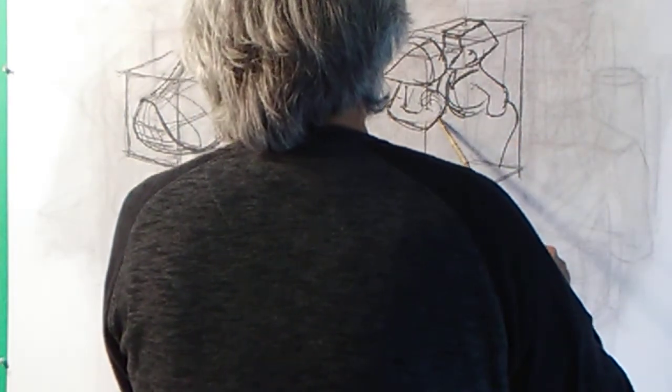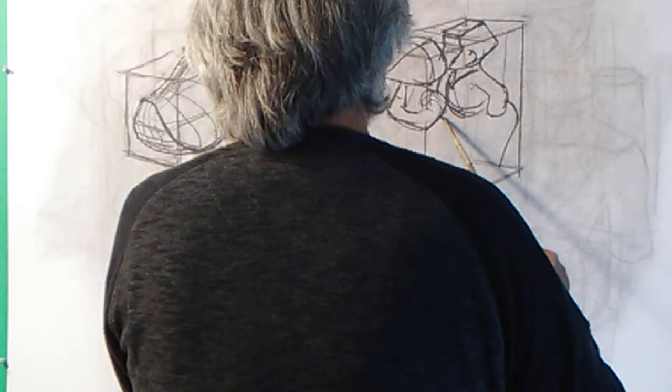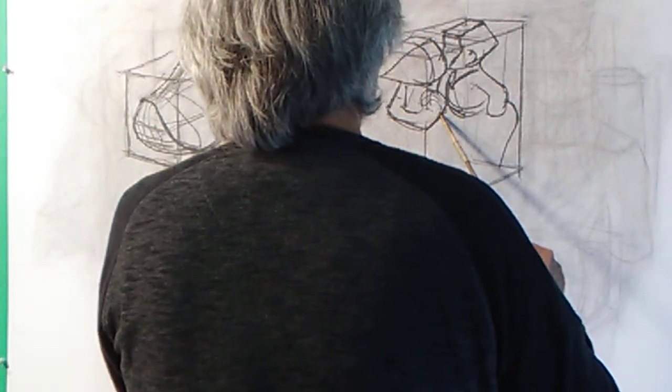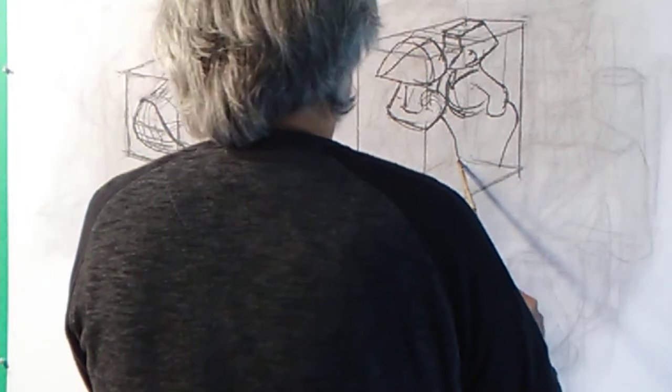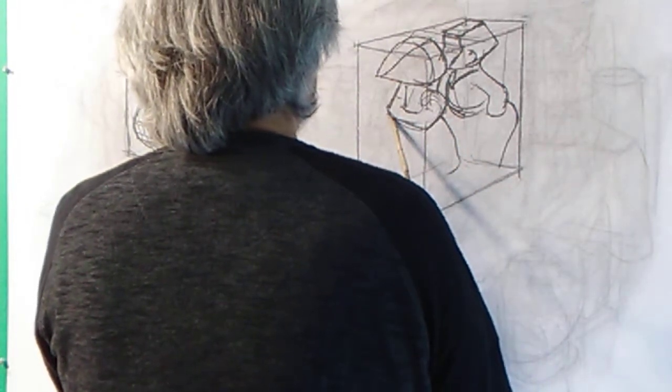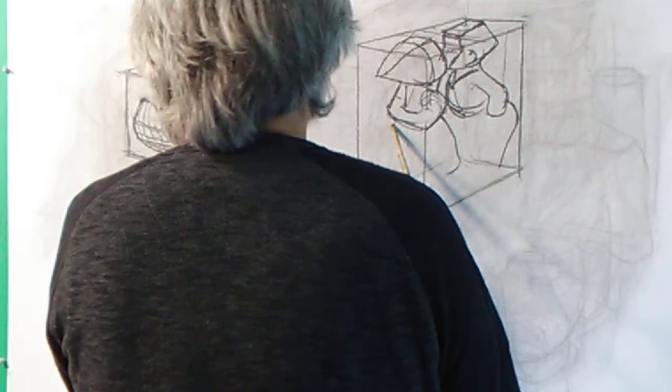And then her dress is going to start to pull out. It's probably about right here. And the back side of her dress comes out here.